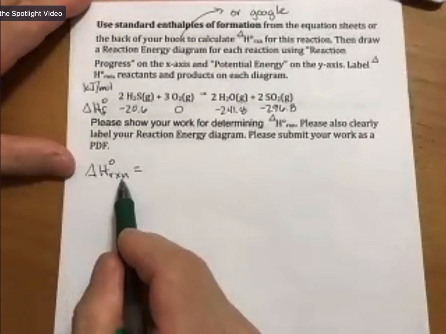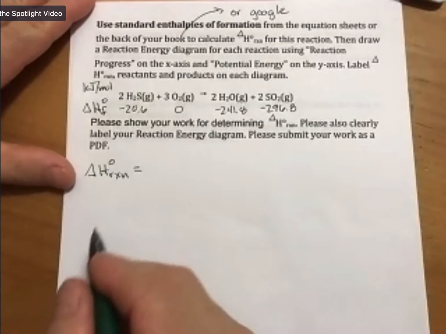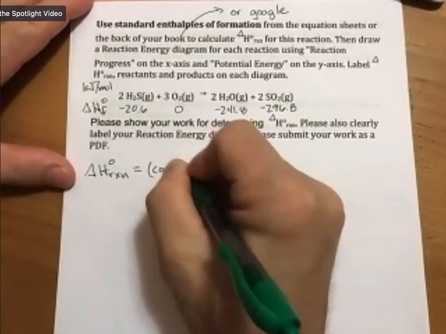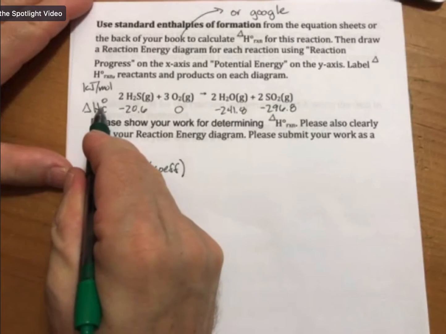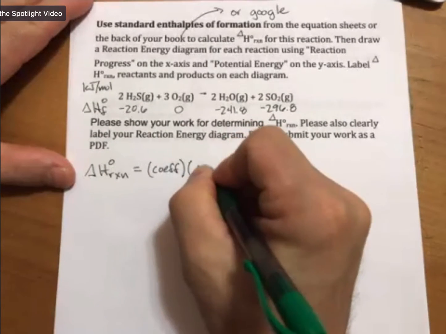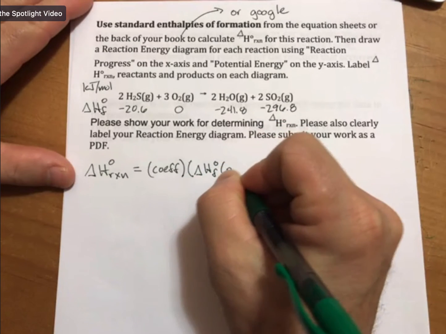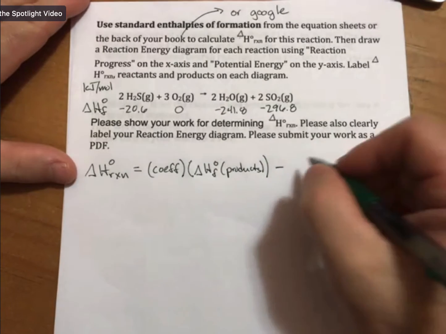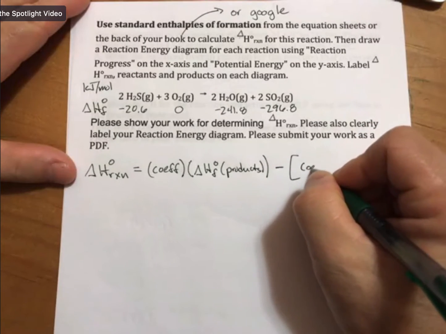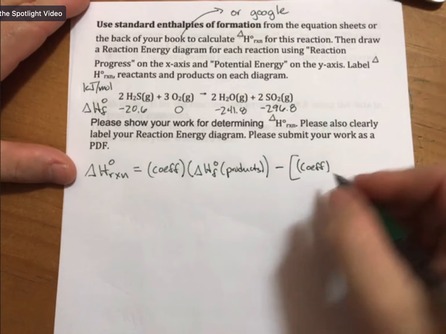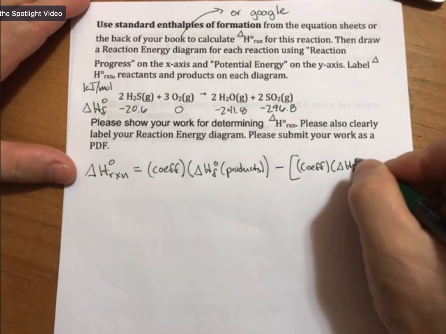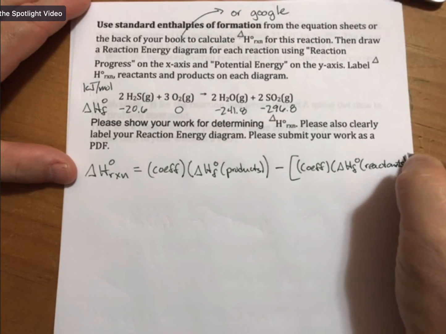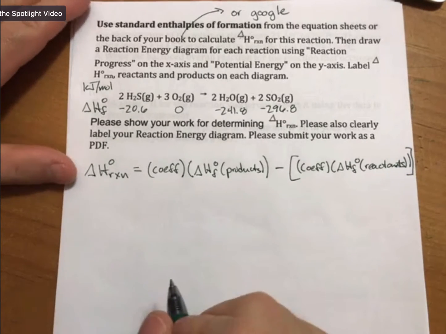Okay, so delta H reaction, the general formula, is going to be coefficients times delta HF naught for products minus coefficients times delta HF naught for reactants. So that's the general formula.